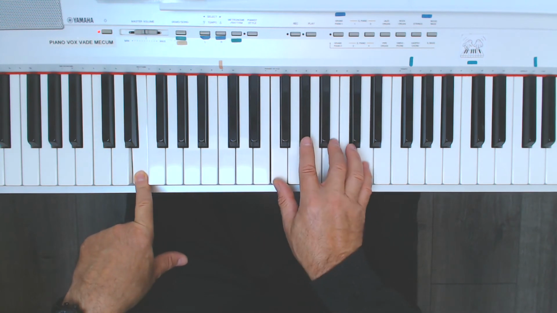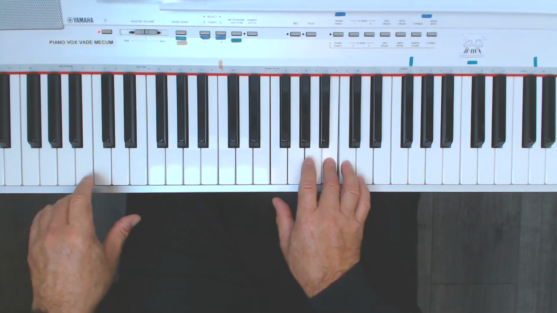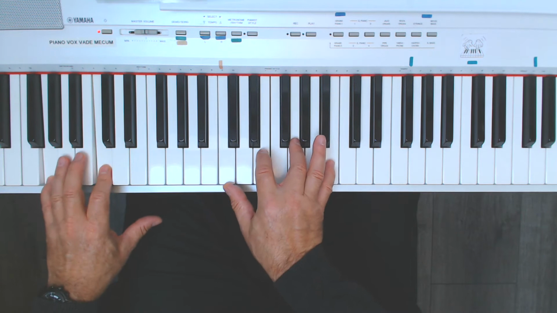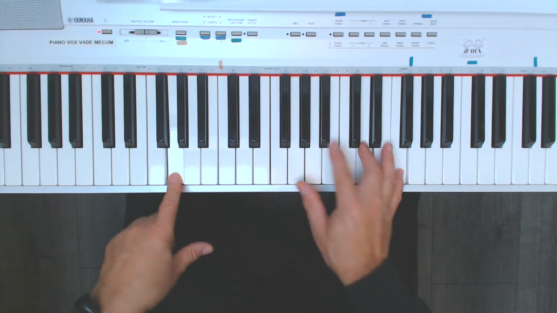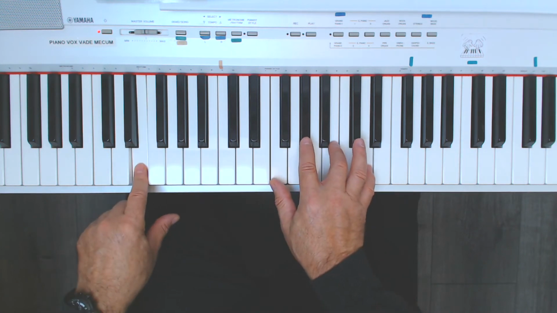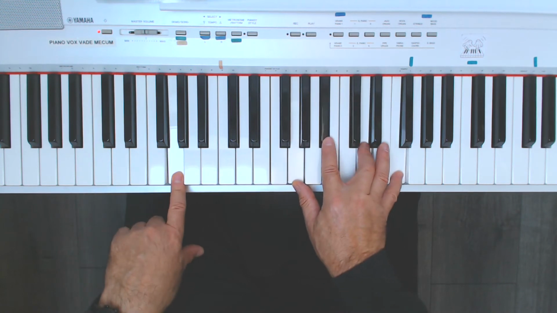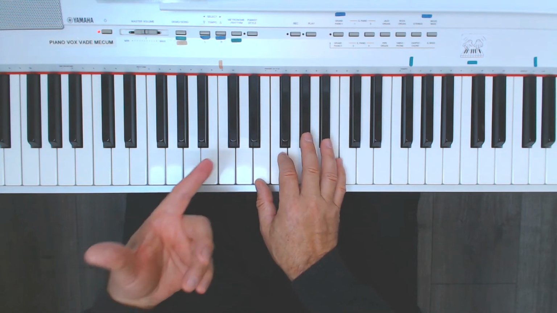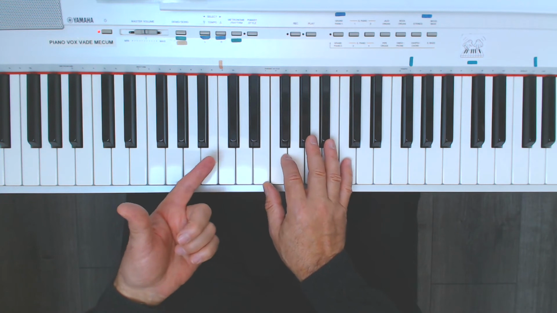Let's have a look at the two ways. You sing and you just play the chord like that. Second way, you try, if you can, to sing at the same time with the melody, because this is so beautiful.